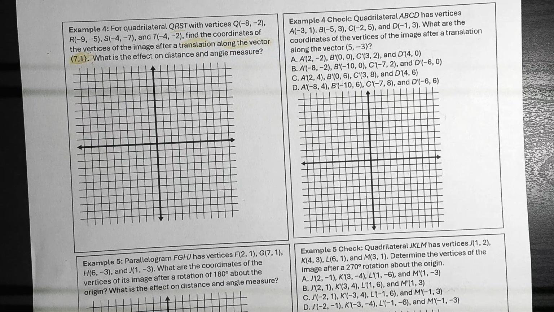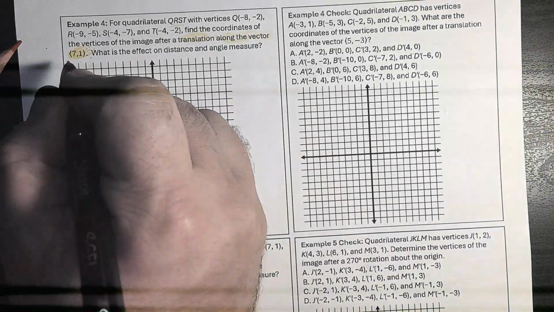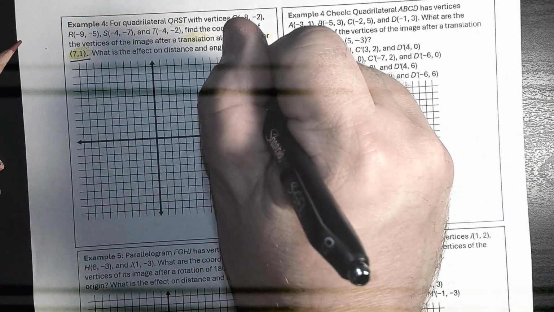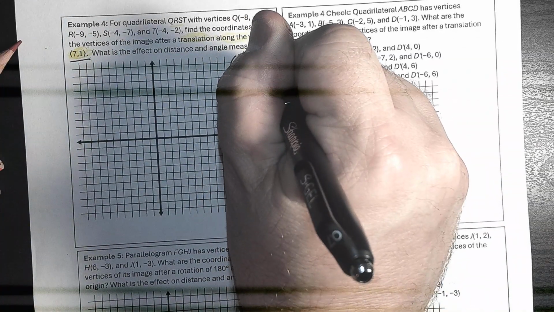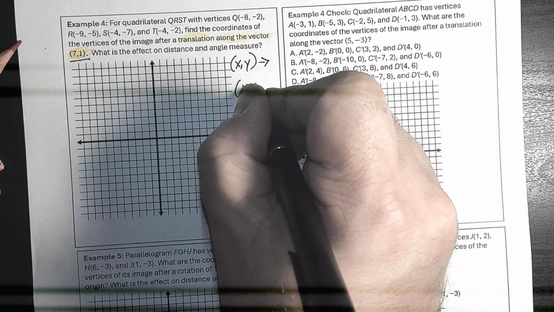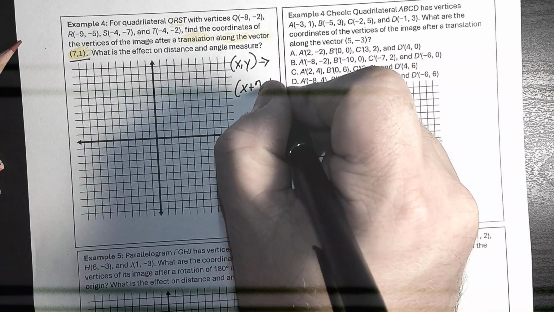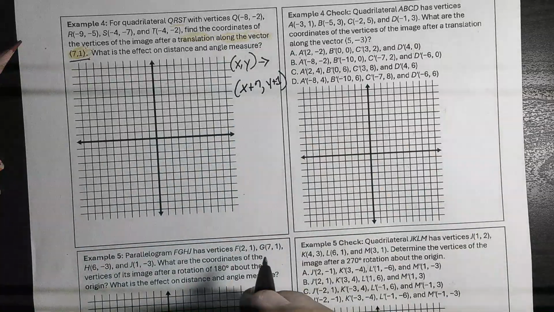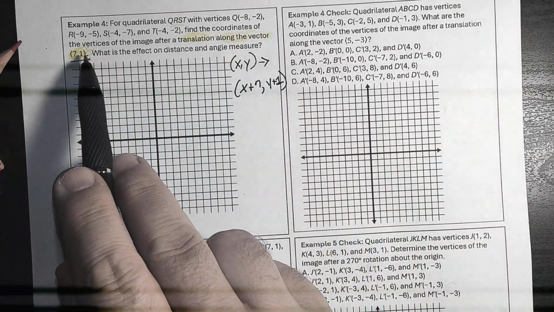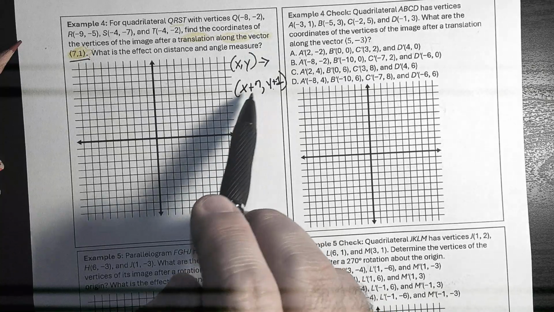All right, so example 4. So we got QRST. We're going to translate it along vector 7, 1. So what that looks like, because it's AB 7, 1: x comma y becomes, and I'm going to just move it down here, x plus 7, because they're both positive, y plus 1. Hopefully you can see that. All right, because that's positive, positive, positive, positive.